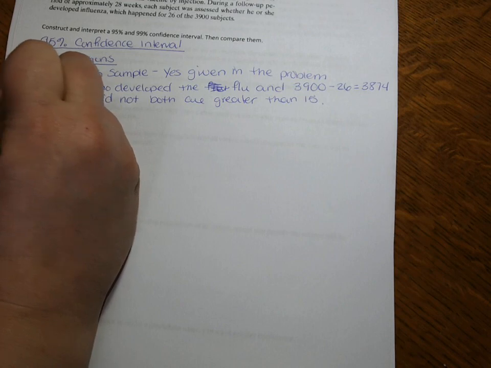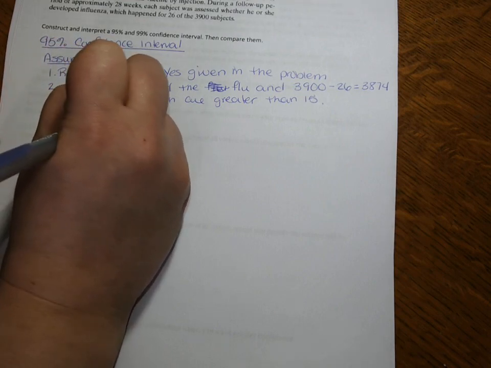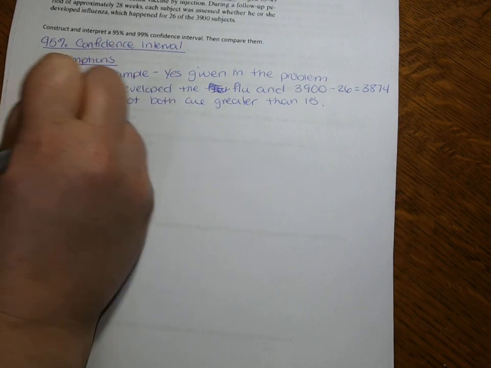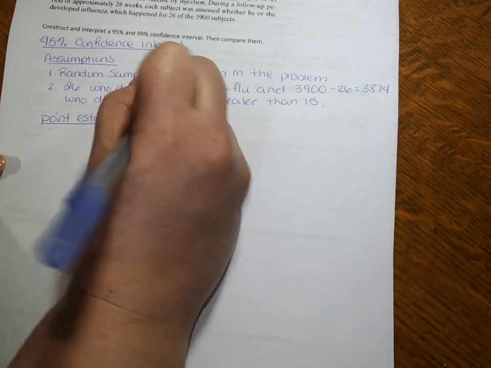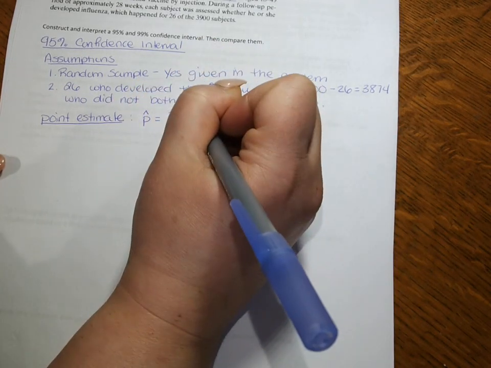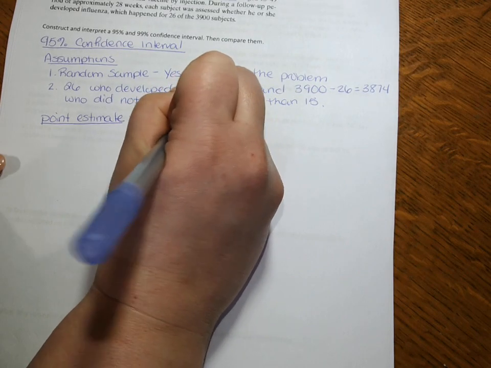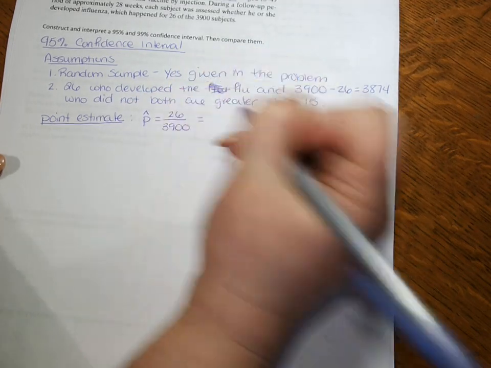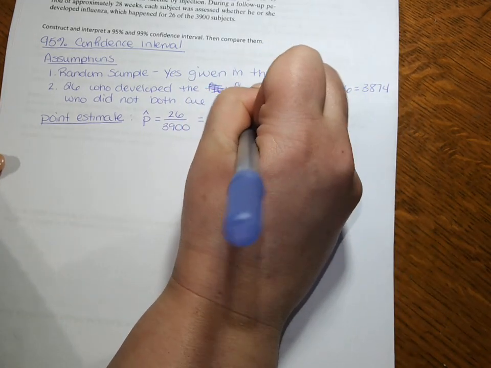We're going to start out with our point estimate. Remember again that your point estimate is the same thing as the statistic. So in this case, p hat is equal to 26, because we had 26 people who developed the flu, divided by the total number of people, which is 3,900. Placing this in your calculator gives 0.0067.